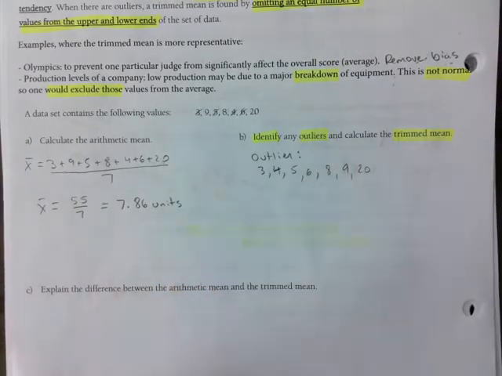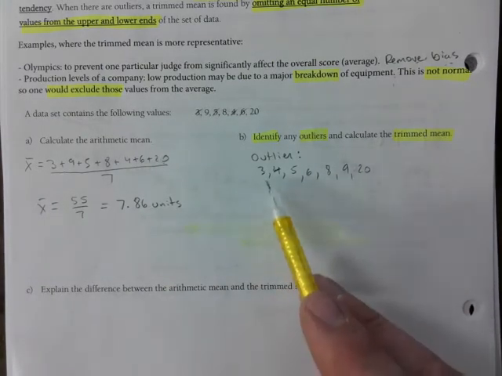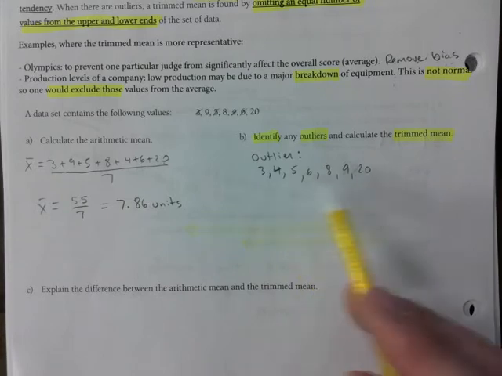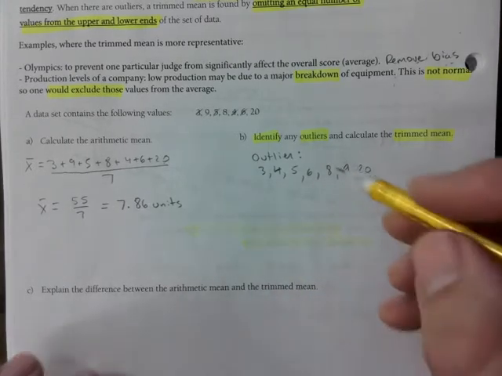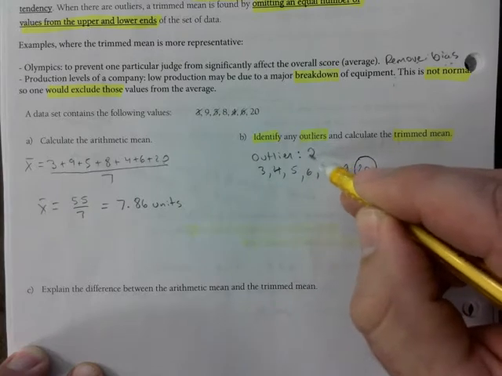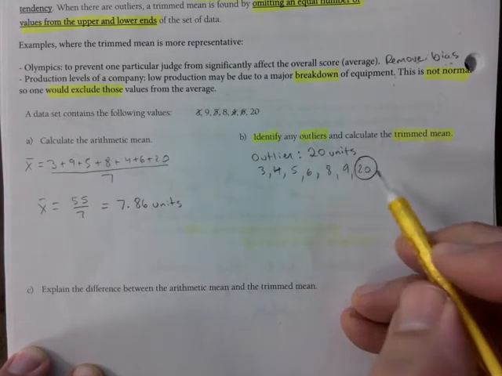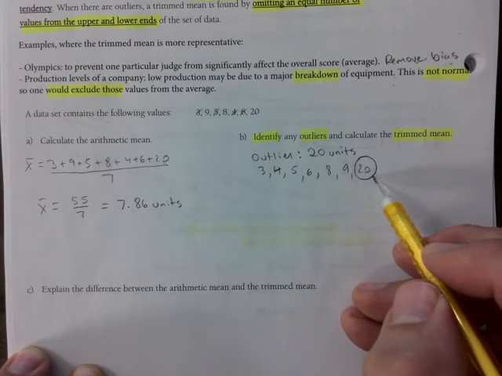There we go. And when you arrange it, you can see that jump, right? It's like these are actually pretty close together, but then you see a jump. So this is your outlier right here, 20 units. Please make sure you identify the outlier. In this case, there is only one. Okay.